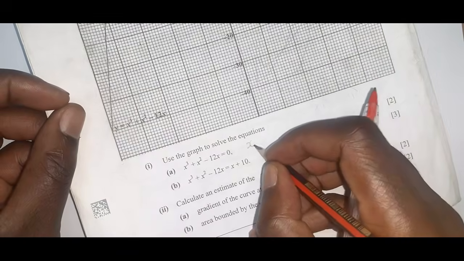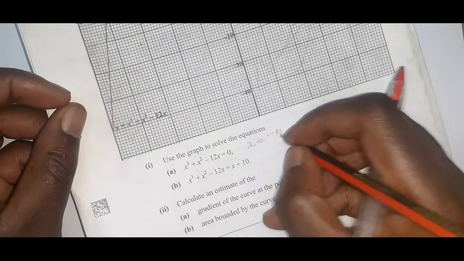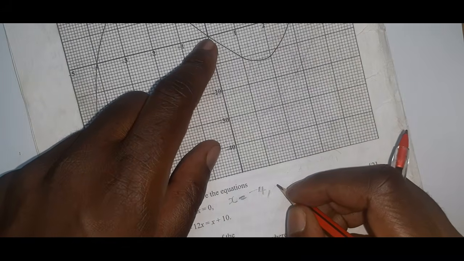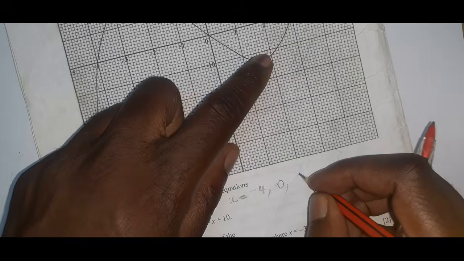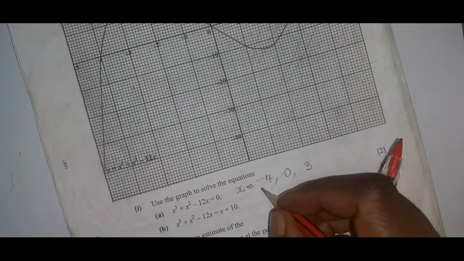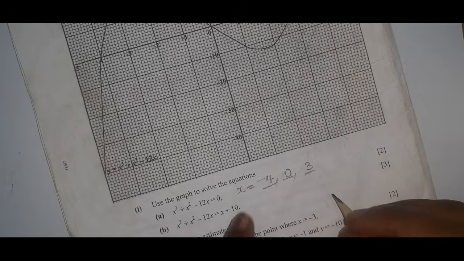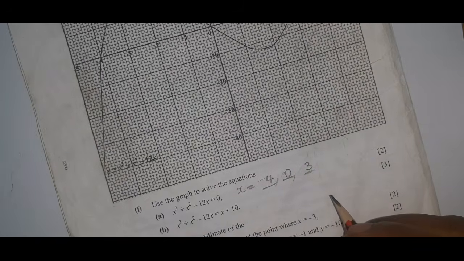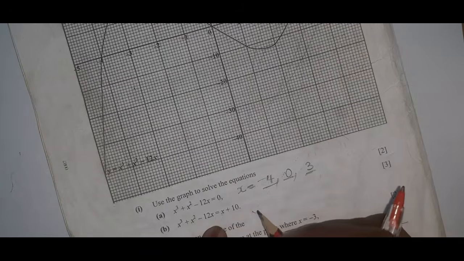Y is 0 here. So here we have x equals negative 4, comma, what is the other one? Also here, x equals 0, and the last one, x equals 3. So you have this one, and this one. These will be your answers here: negative 4, 0, and 3. Then this one. So meaning, here y equals what?